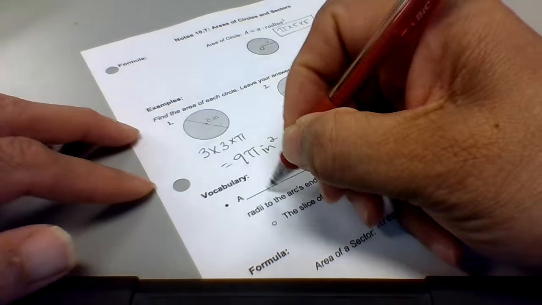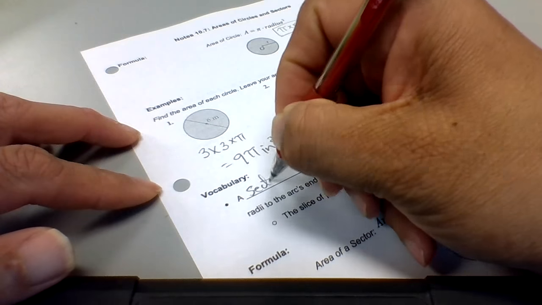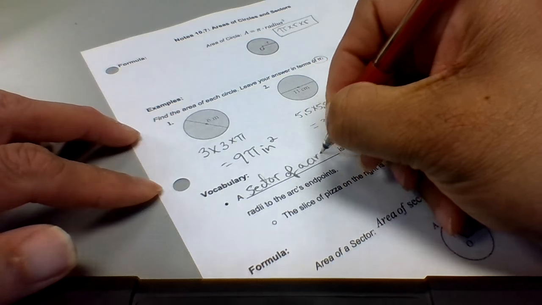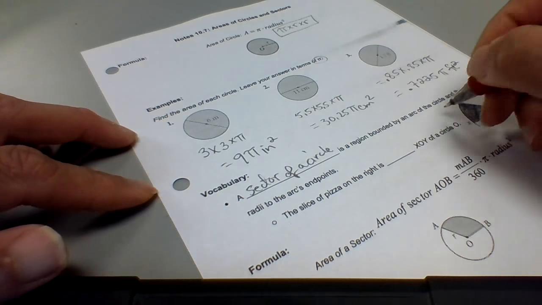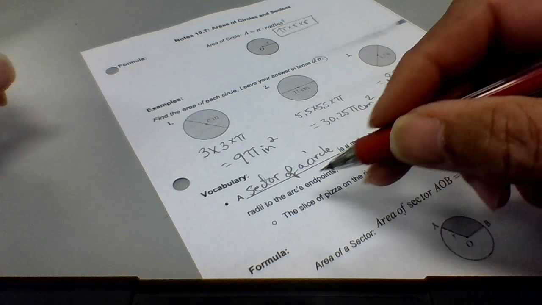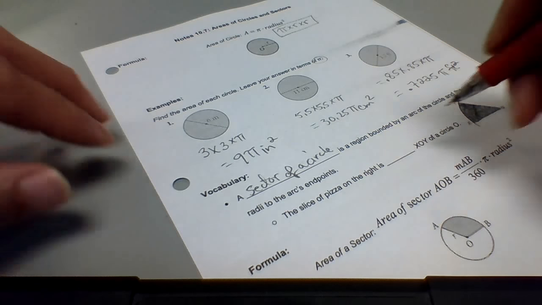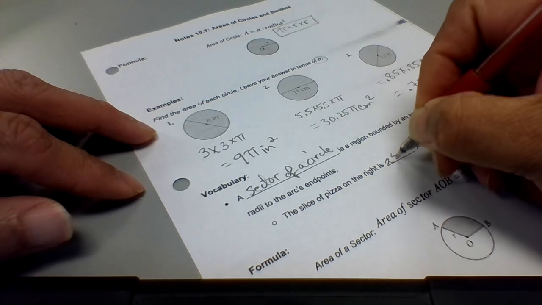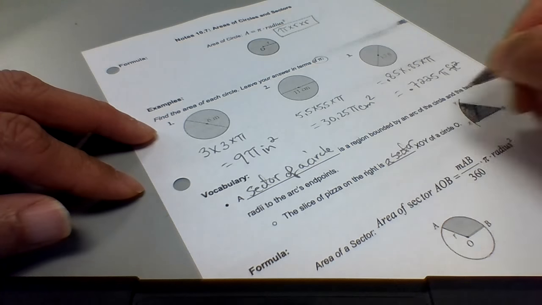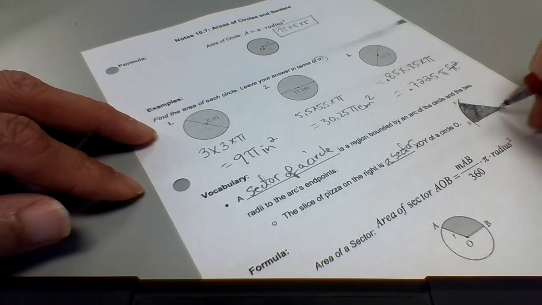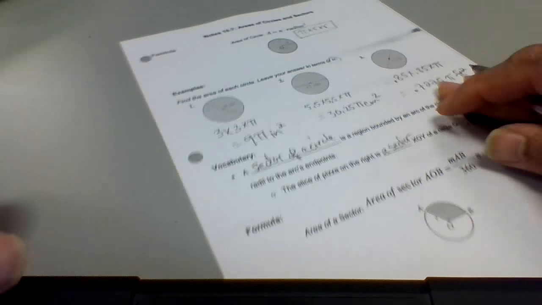Vocabulary: a sector of a circle is a region bound by the arc of the circle, 2 radii, and the arc's endpoints. So a slice of pizza on the right is a sector. Notice that it includes the crust. It is not just the pizza itself, it also includes the crust.